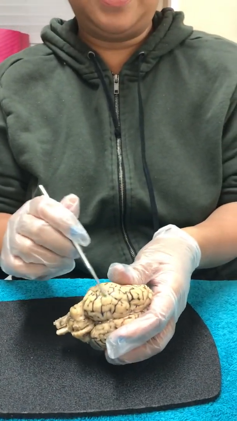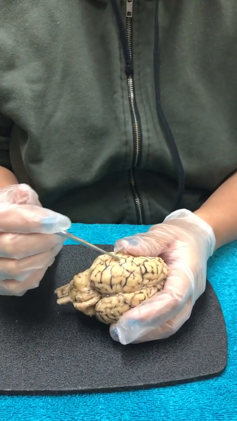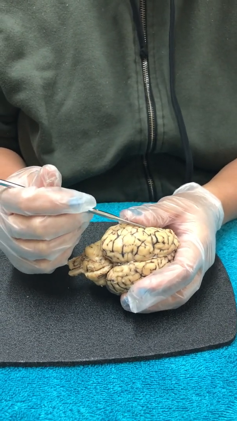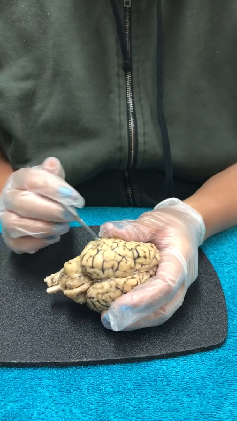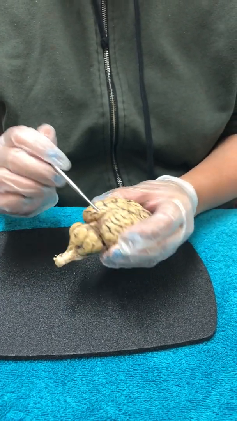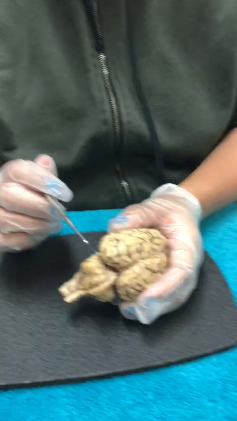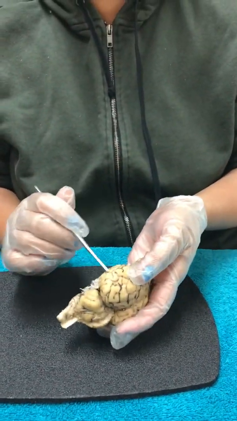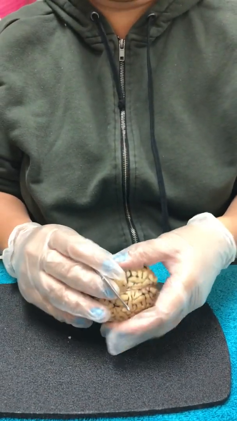And the parietal lobe is this area right here. The parietal lobe is for pain receptors, cognition, depth perception, and the process of thinking and understanding. And over here, the occipital lobe is in charge of vision and color recognition. And the temporal lobe is in charge of hearing and speech memory.